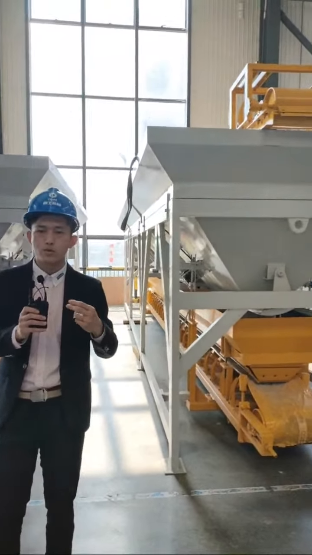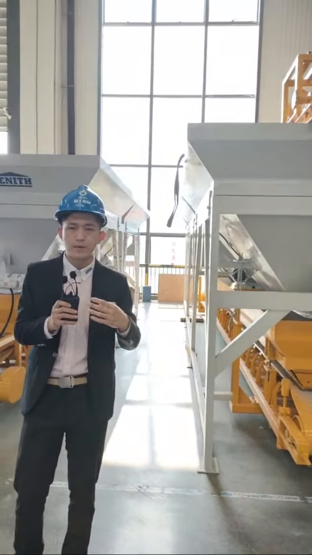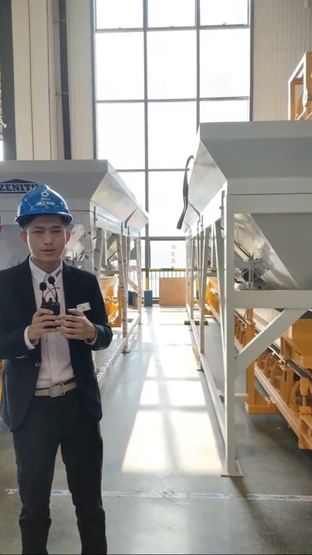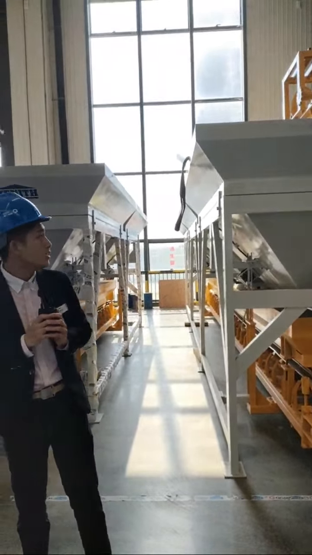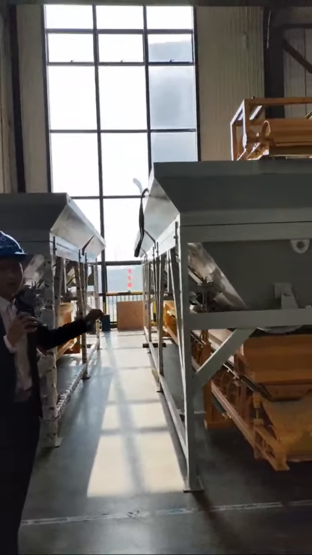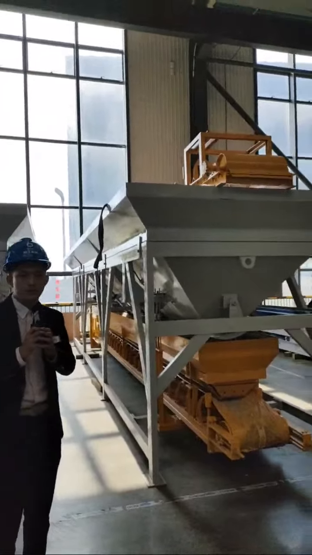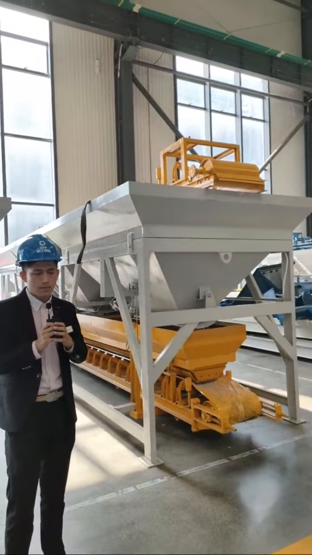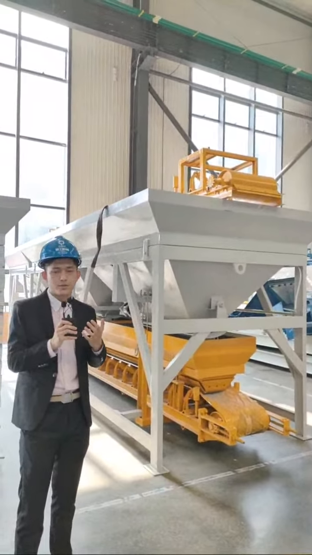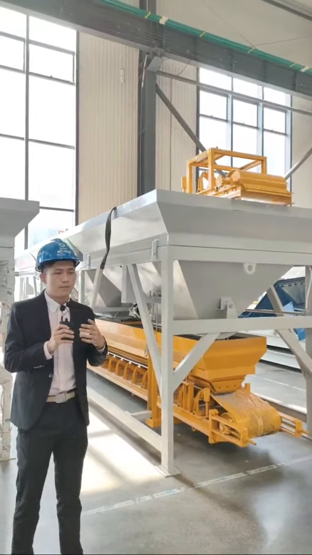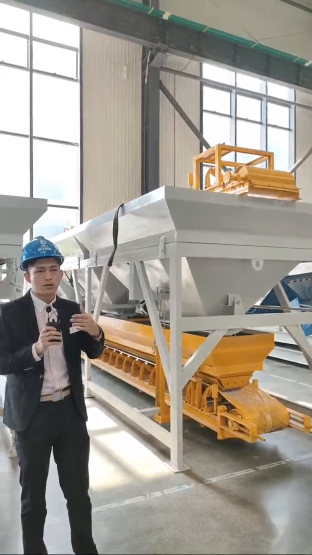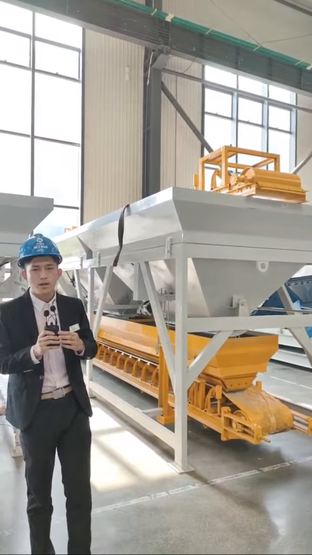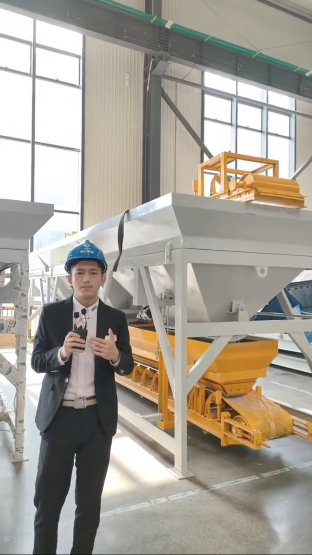We also have two capacity options for bins, 4 cubic meters and 6 cubic meters. This one is a 6 cubic meter bin. The capacity of bins you should choose depends on your daily output of blocks.